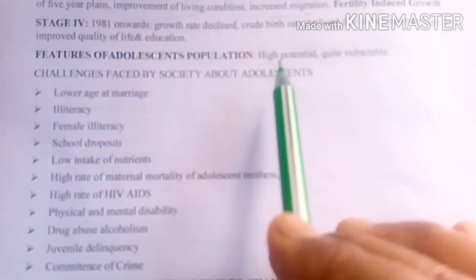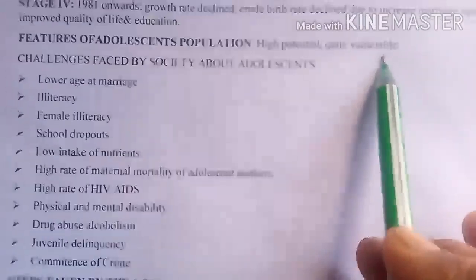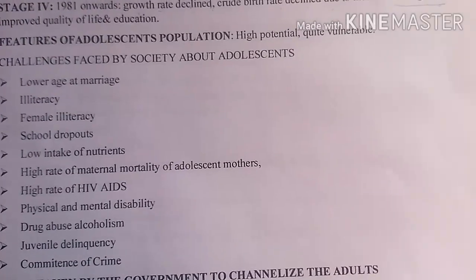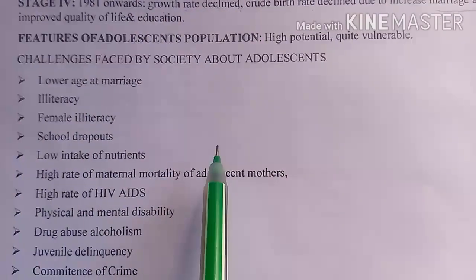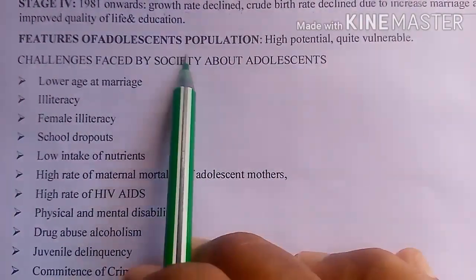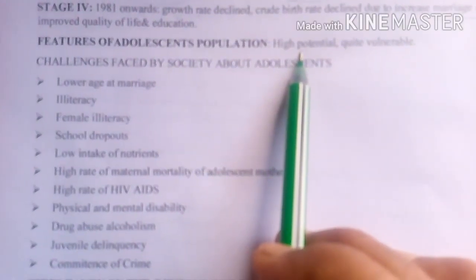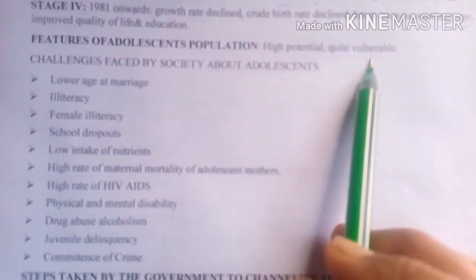During this period, there is high potential. Adolescents have high potential, but are quite vulnerable also. High potential means those of adolescent age have a lot of potential to do work, and if they are not guided properly, they are vulnerable also.